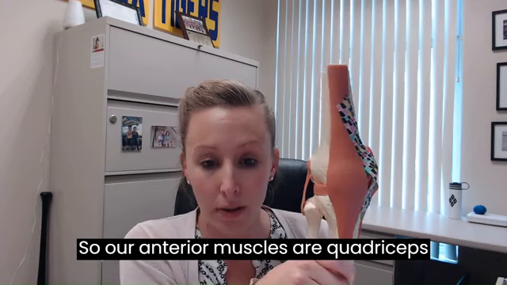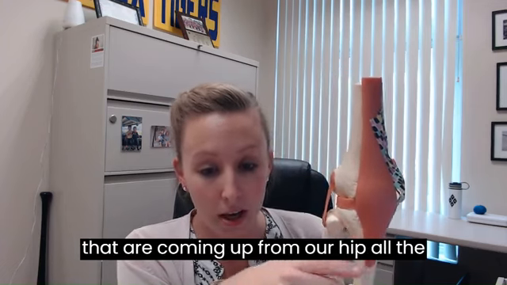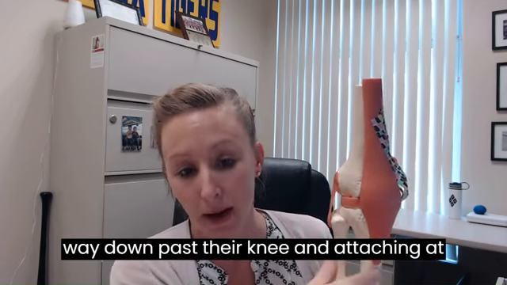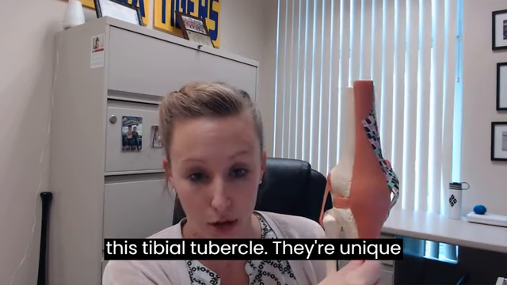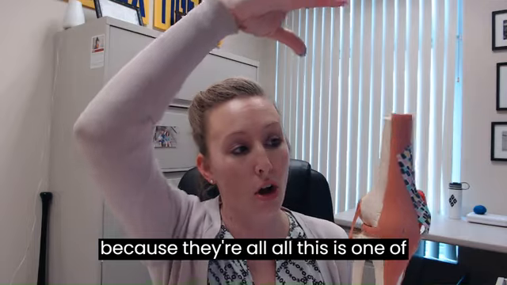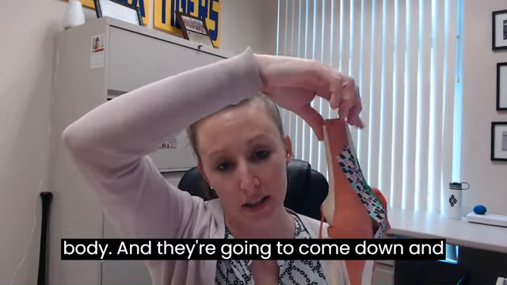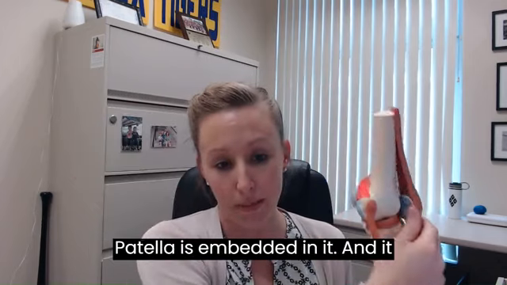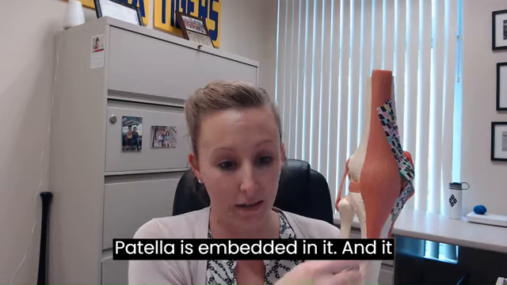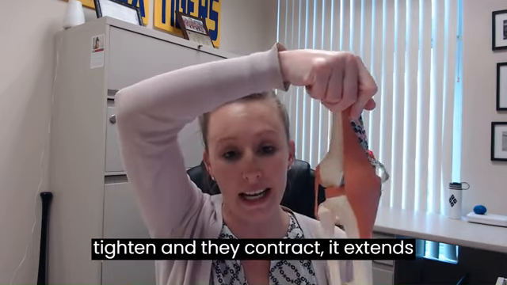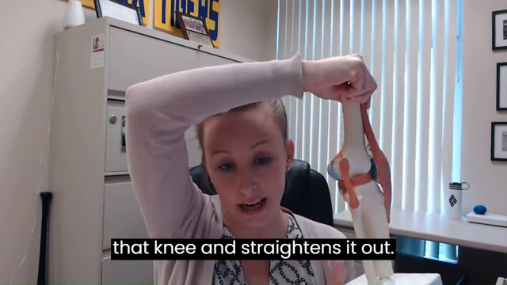Our anterior muscles are our quadriceps, coming up from our hip all the way down past the knee and attaching at the tibial tubercle. This is one of our strongest muscle groups in our entire body. They come down and attach to the patella tendon, where the patella is embedded in it, and it attaches right here. When they tighten and contract, it extends the knee and straightens it out.